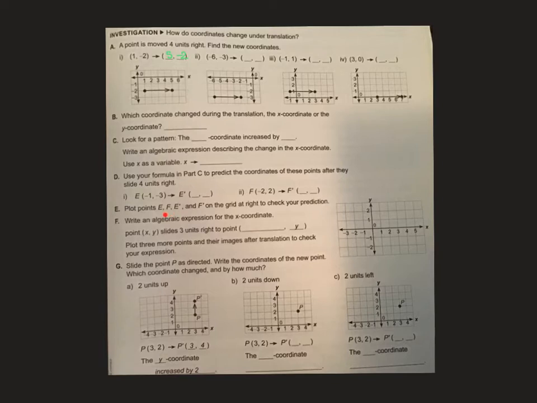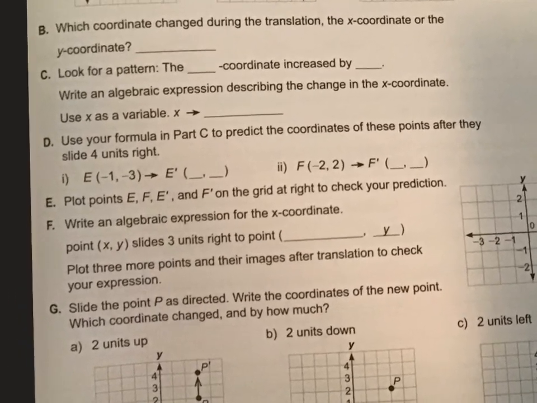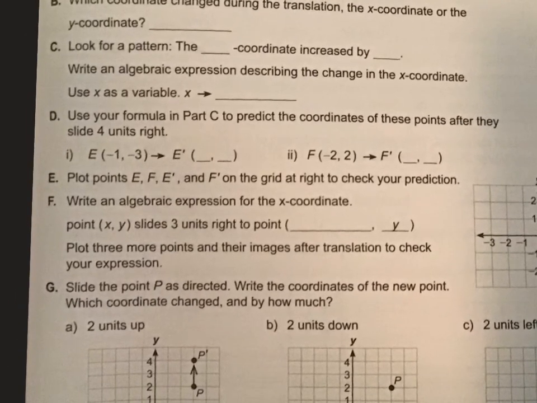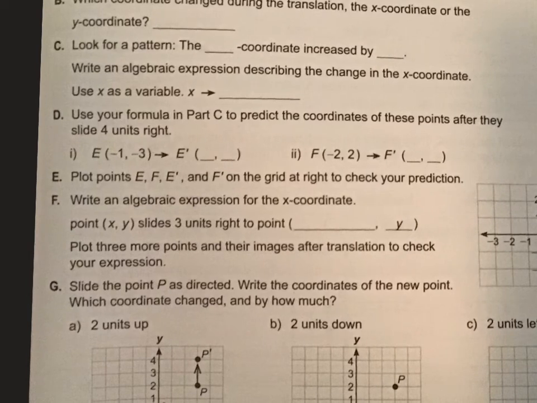Then you'll plot points E, F, E apostrophe and F apostrophe. So what you might notice, and I might actually zoom in here a little bit, is when we are writing here, we have E and we have E translated.